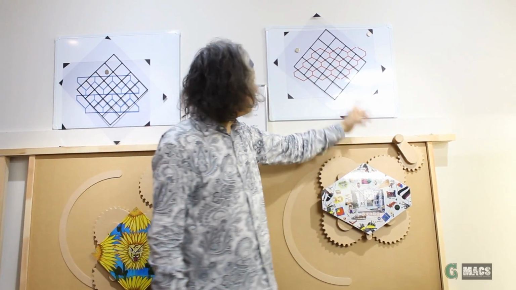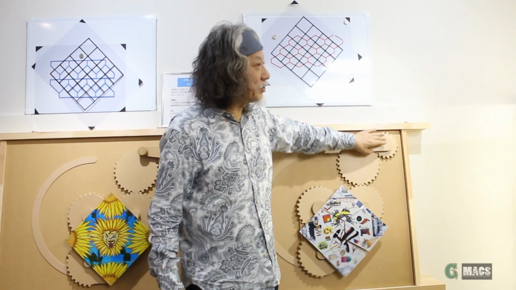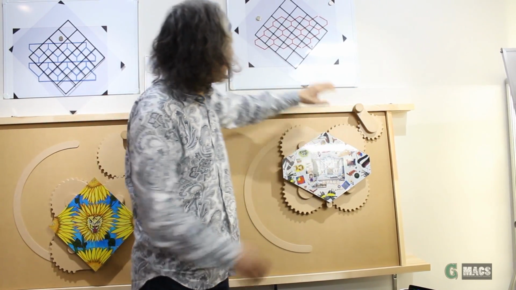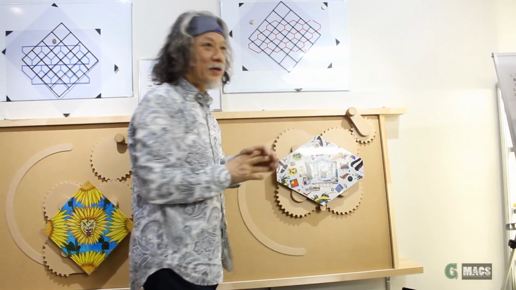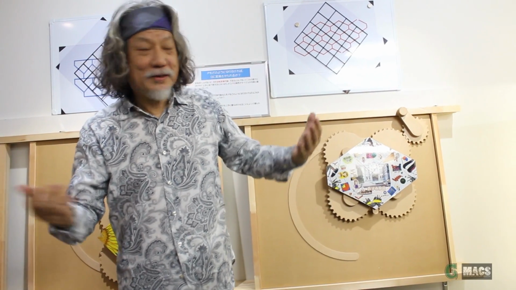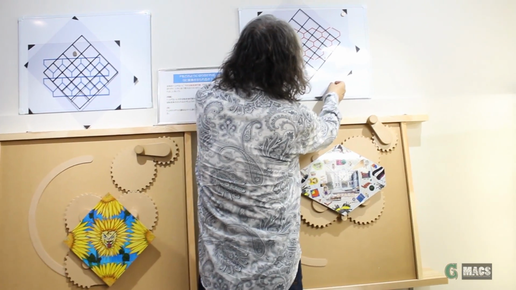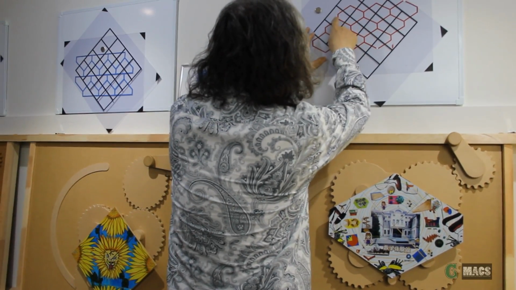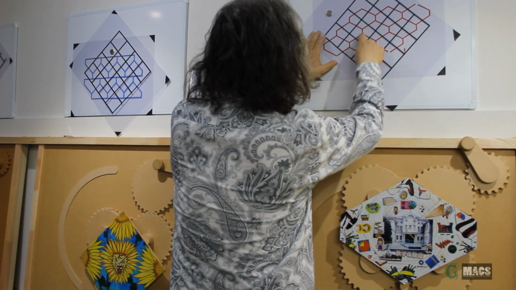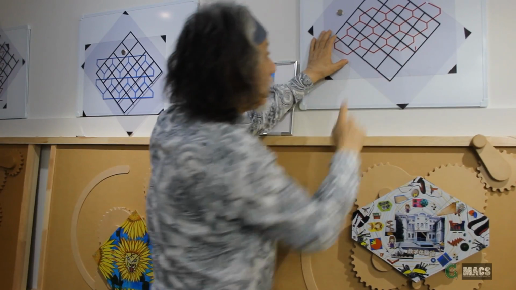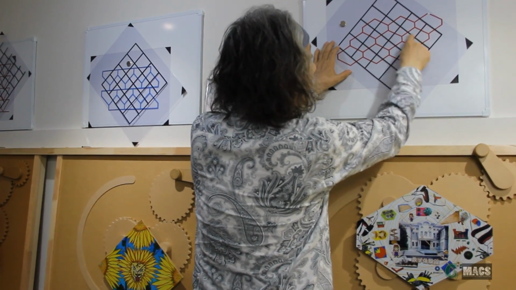And the black one is a tiling of this square. We superimpose appropriately. By appropriately, I mean that in every red hexagon, the pattern is the same.